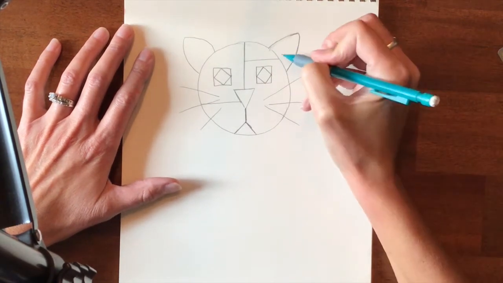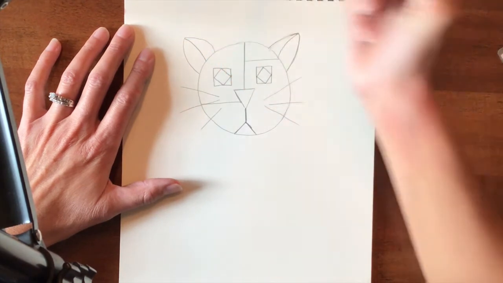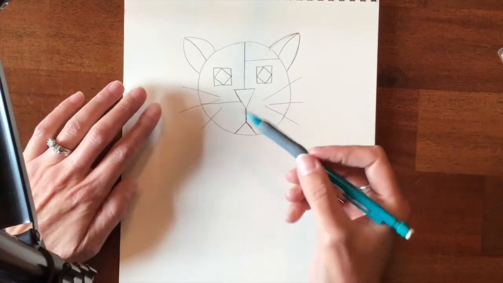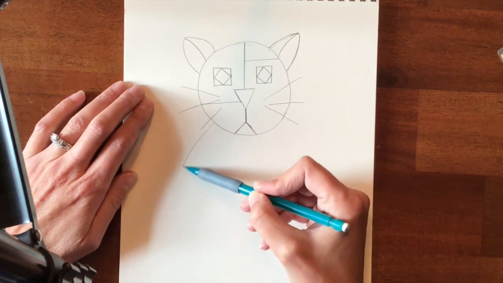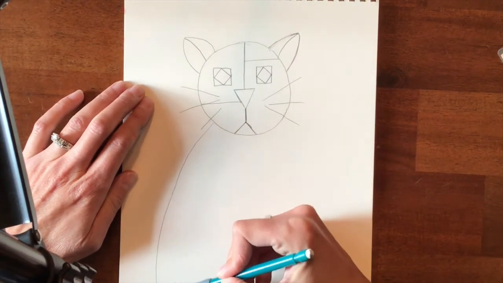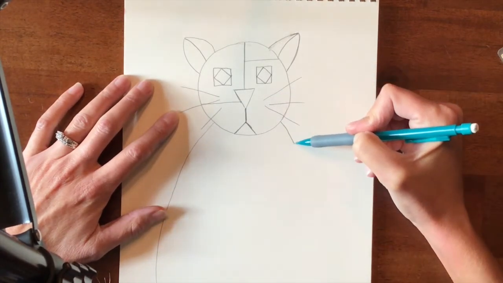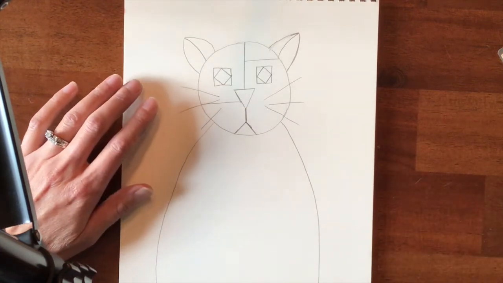You can also do some sort of design in the ear to make it look a little more cubistic looking, or just so that we have another color within the ear. Now, down below the head, I'm going to connect to the head, and I'm going to make a line that just curves out a little bit and goes all the way to the bottom of the page on both sides. This is going to become my cat's body.